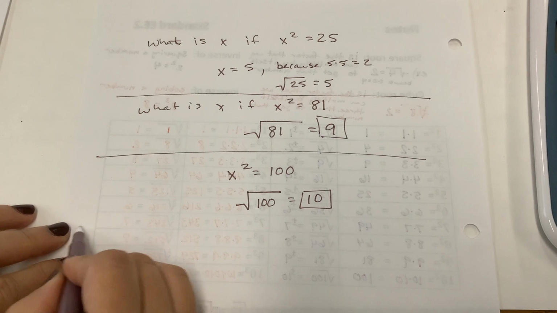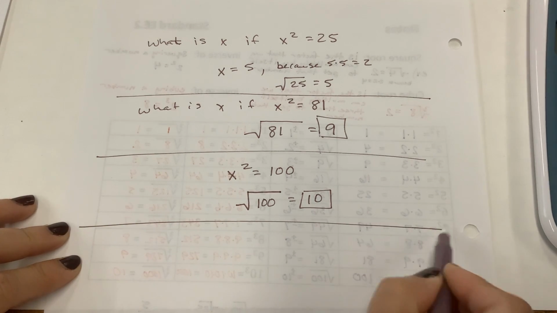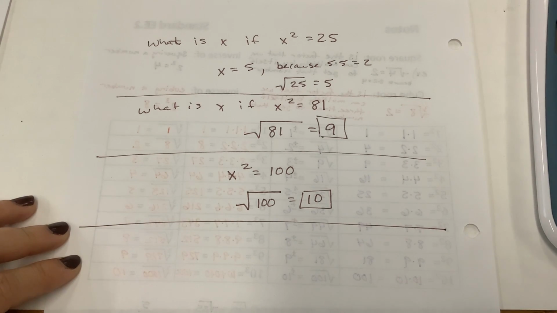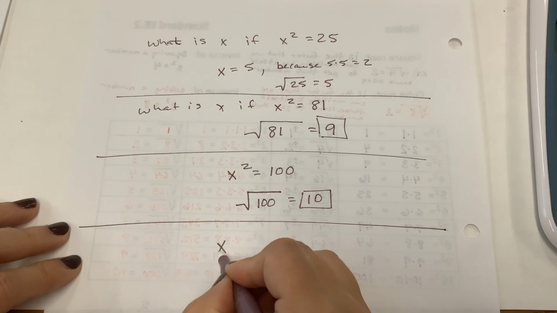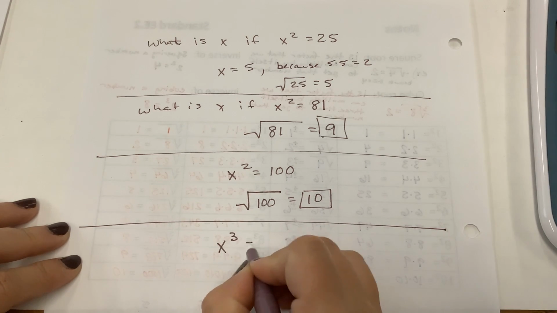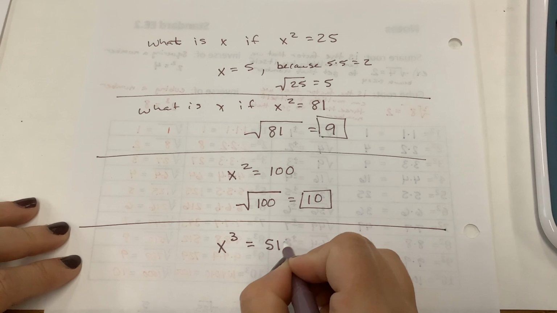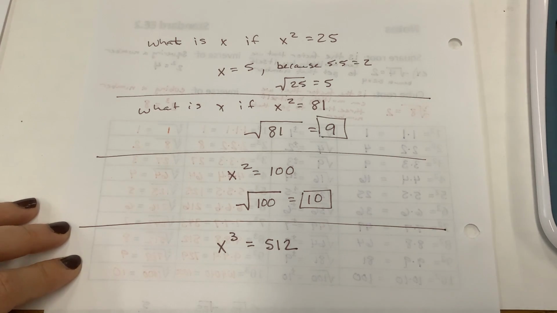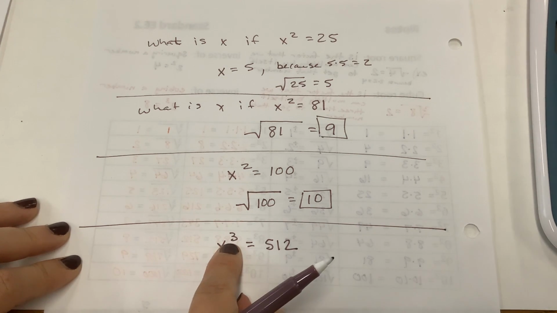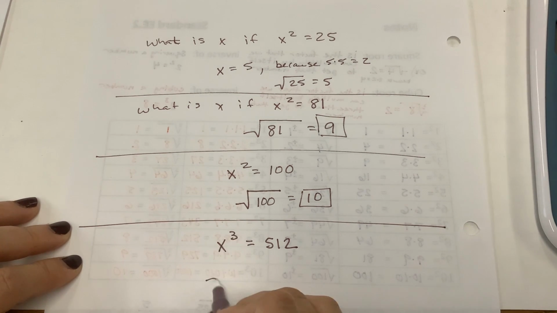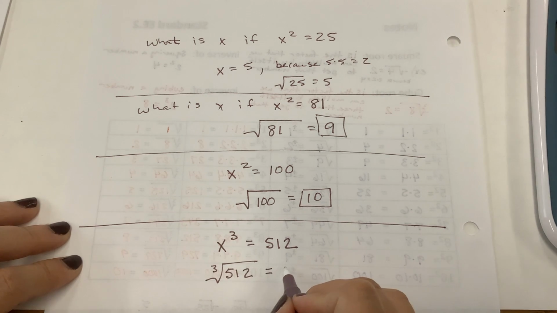All right, now let's change over to cube roots. So if x to the third is equal to 512, what's the inverse operation of cubing a value? Cube root. So take the cube root of 512. Look at your chart. What is that going to be? 8.